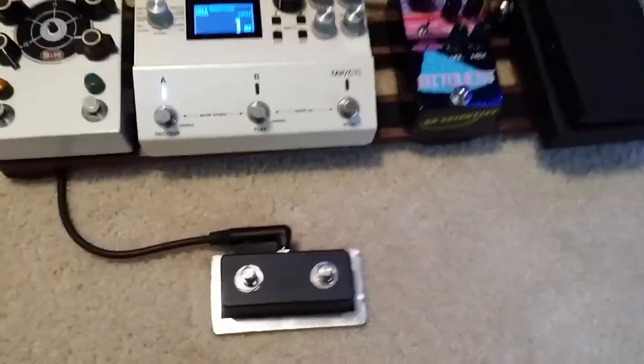So now let me play this with some chords. I'm going to be doing all those same buttons, just now playing.